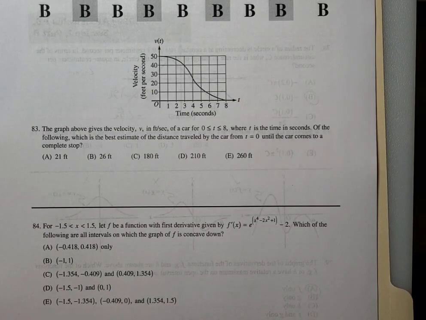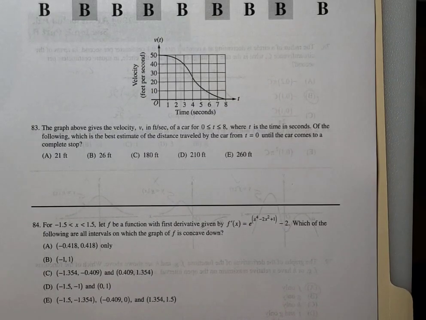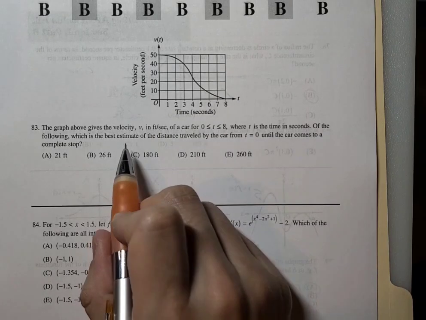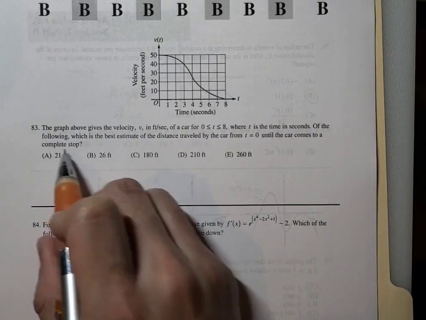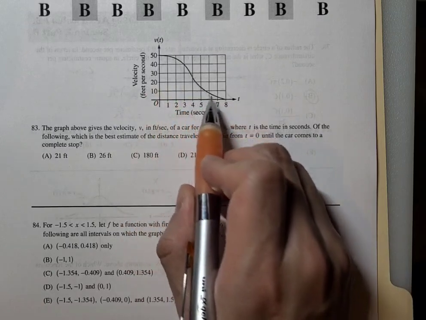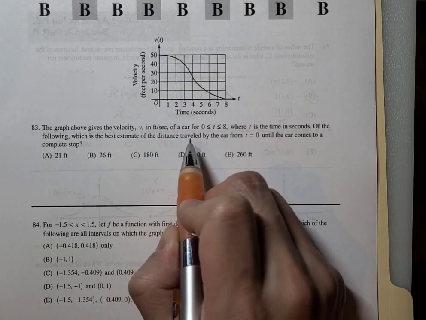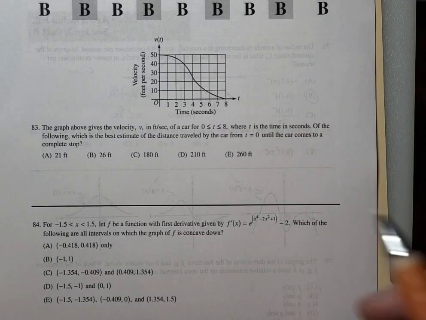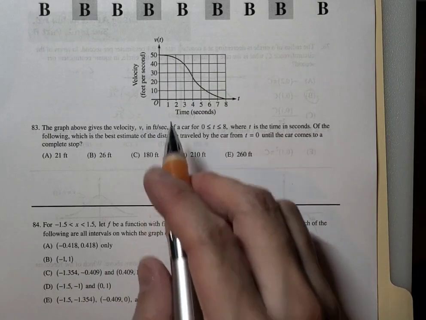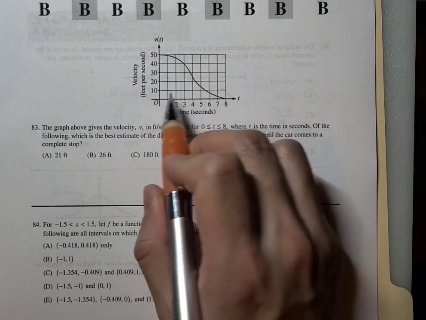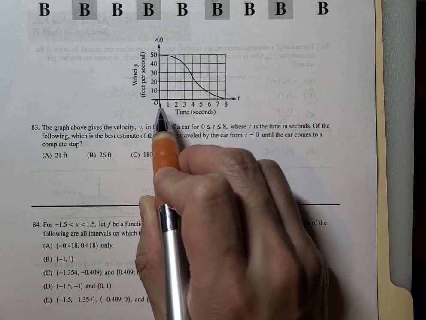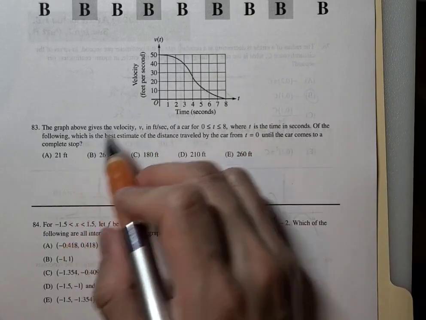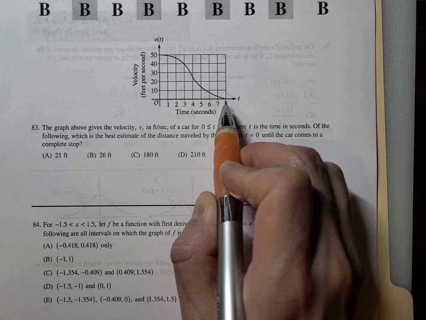The graph above gives the velocity in feet per second of a car for t between 0 and 8, where t is the time in seconds. Which of the following is the best estimate of the distance traveled by the car from t equals 0 until the car comes to a complete stop? Okay, so this is velocity, we want distance traveled, so we want to integrate. It should be clear that we're going to integrate from 0 to 8 by the graph. Specifically, it says starting from 0 to a complete stop. That's when velocity is 0, which happens at t equals 8.